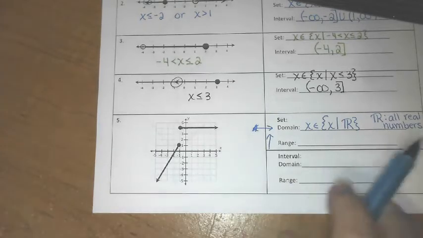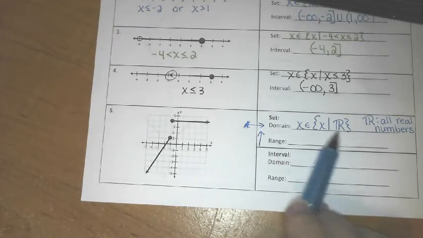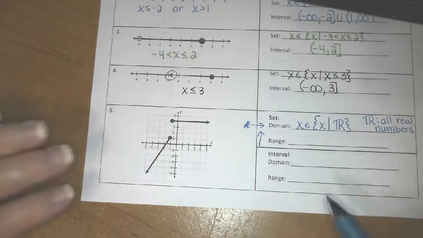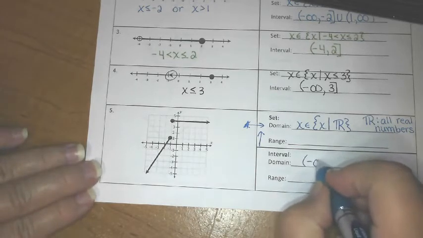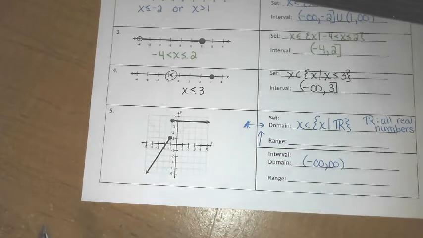It's just a shortcut to saying all real numbers. That's how we represent all real numbers in set notation. In interval notation, all real numbers goes from -infinity to +infinity. Don't forget your parentheses.